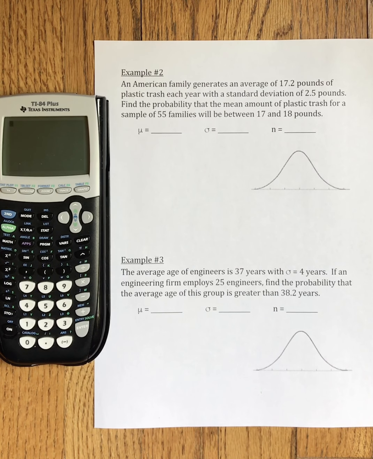Our next example shows what a full-blown problem is going to look like in this section. As you read the problem, I think you'll find it sounds very familiar because we really use the same process that we did back in 5.2 to find a probability. There's going to be just a couple of little differences.